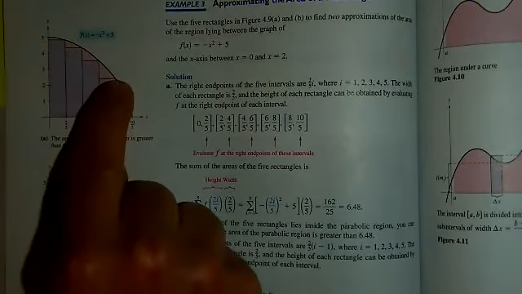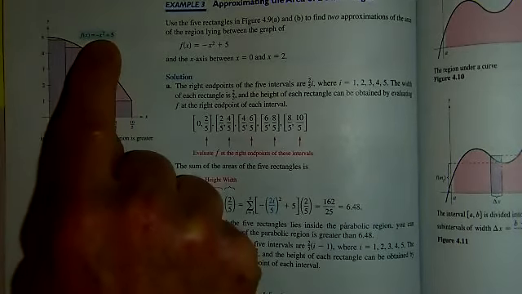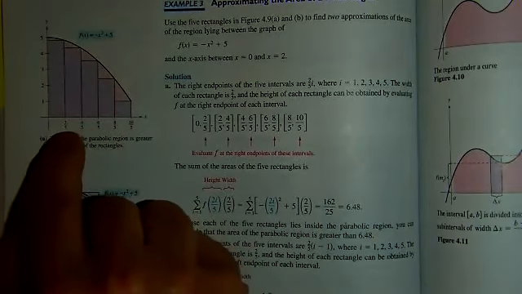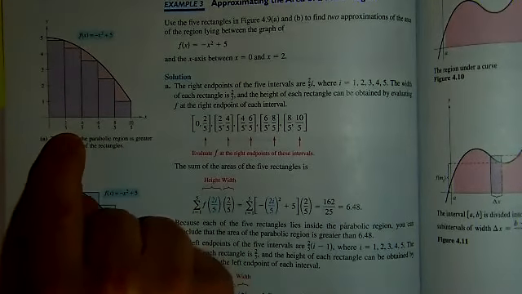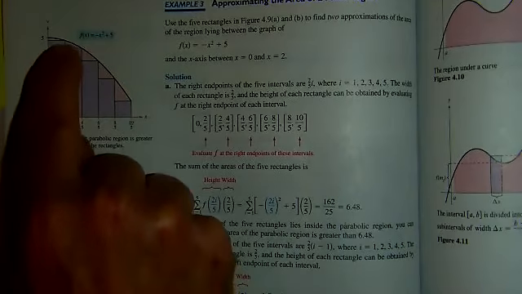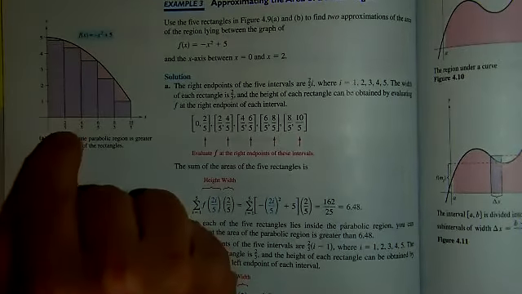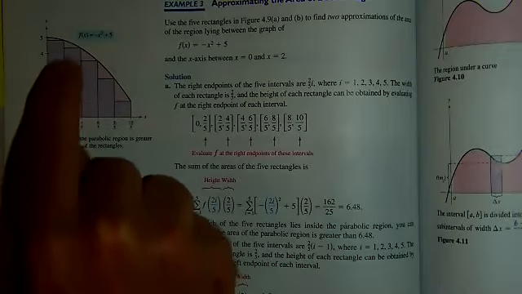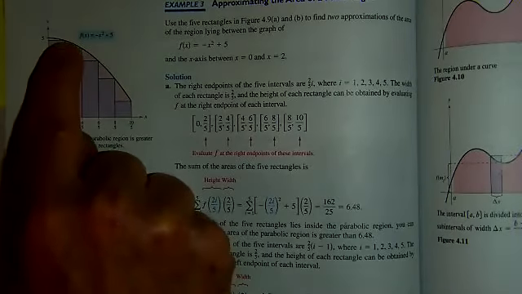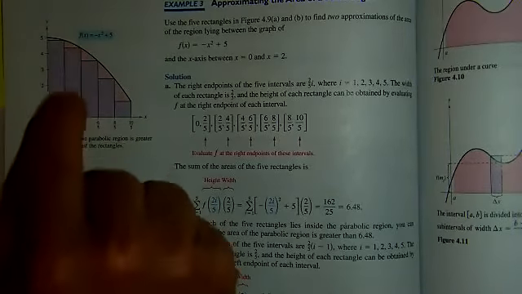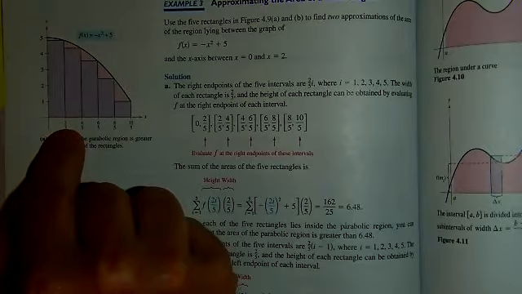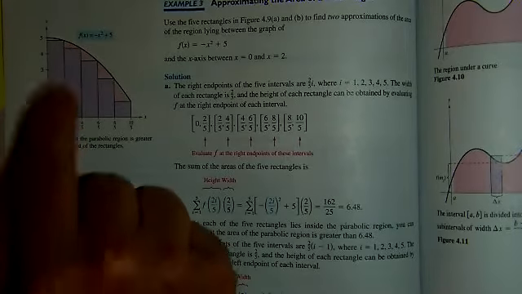And where it touches the graph, of course, that's the function value of the graph, the y value of this function. Okay, so the right-hand corner of this first rectangle in example 3 would be touching the curve right at that point. So the height of this rectangle is actually going to be the function value at 2/5, because that's where we touch the curve, and that's where the function value is. It's the value of f. It's the y value when x is 2/5.